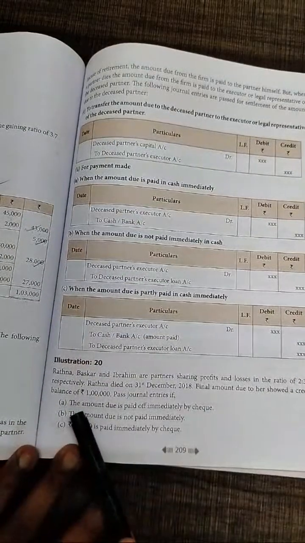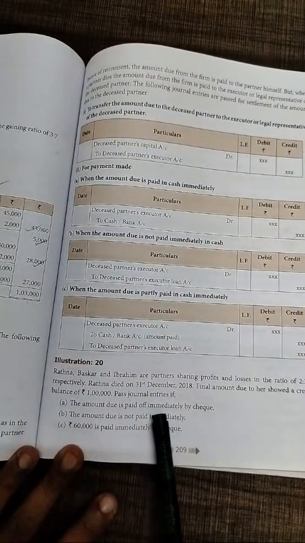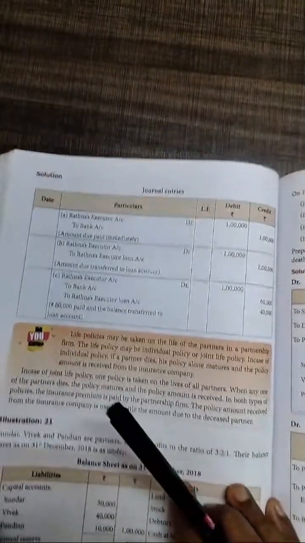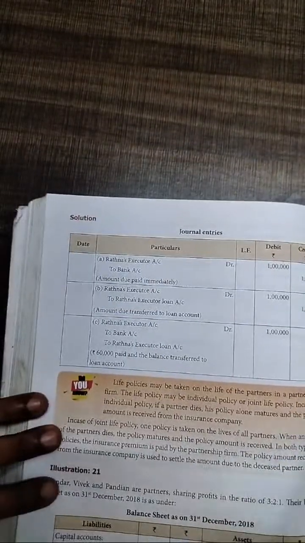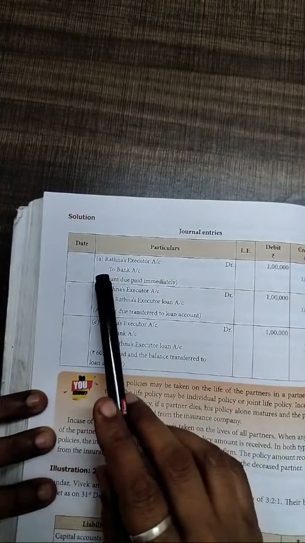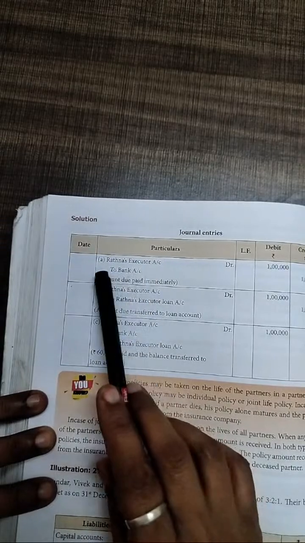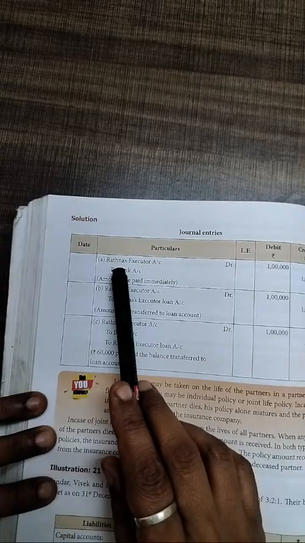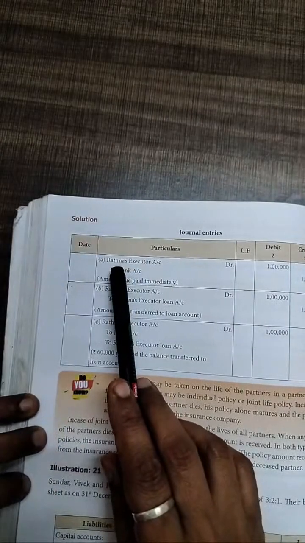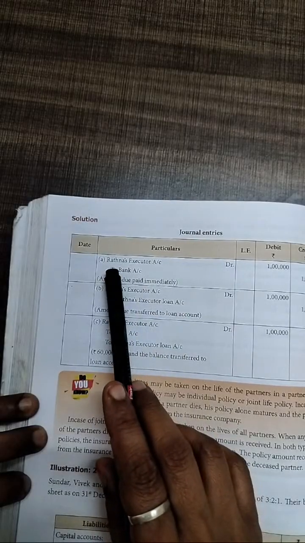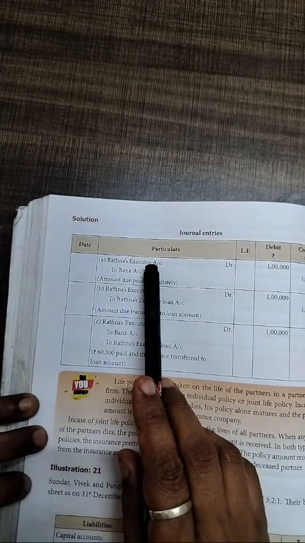Let's take the first situation. The amount due is paid off immediately by check. How can they pay? They pay through check to the representative of the deceased partner. So, who died? The partner Ratna died. So the due amount, Ratna's settlement amount, is transferred to Ratna's representative, the executor.